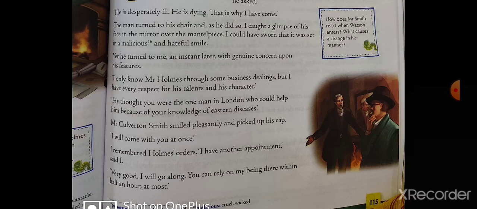So what happens? John Watson tells him that Sherlock Holmes says you are the only person who can treat this Eastern disease. So he decides to go to Sherlock Holmes with John Watson, but then John Watson remembers that Sherlock Holmes clearly said that he should not bring that person with him. He can come all alone and you can come all alone. So John Watson gave an excuse that he has an appointment and has to go. You can go to Mr. Sherlock Holmes' house, and he promised that he'll be there in half an hour.